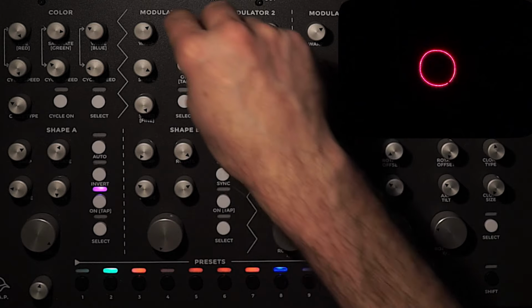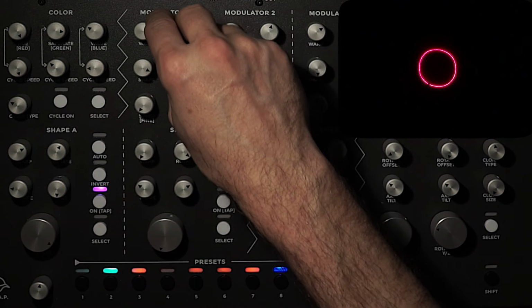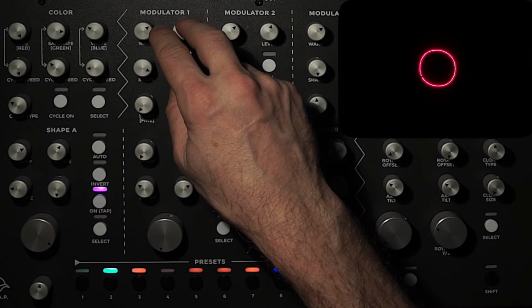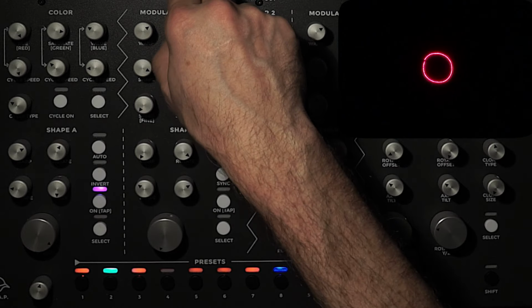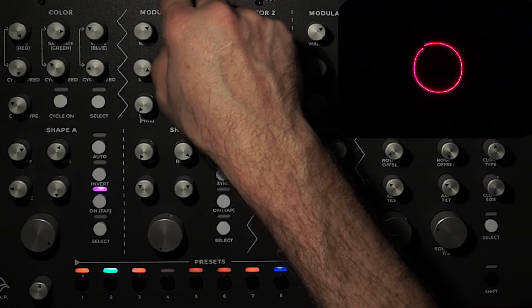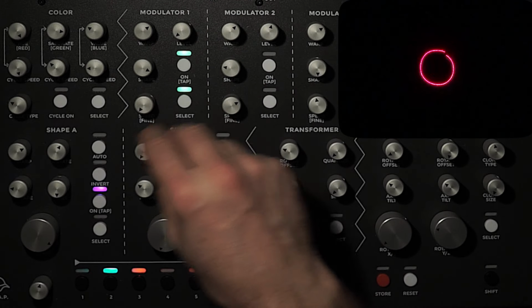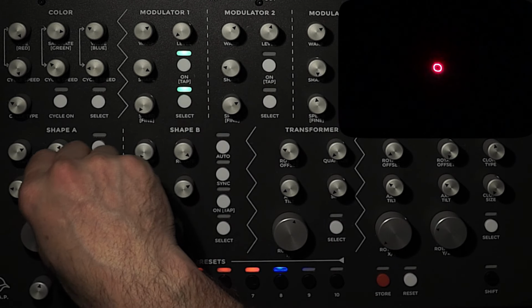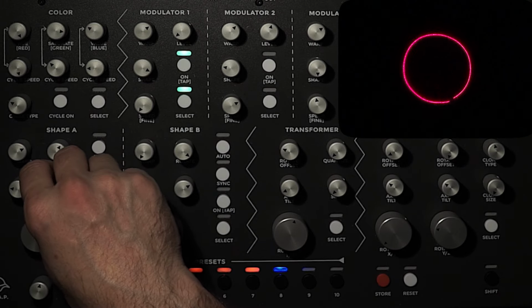Okay. Now I'm going to turn the speed up and the level up. And level is the modulation amplitude coming out of the LFO. And then I'm also changing the amount of influence that the LFO has on the shape.